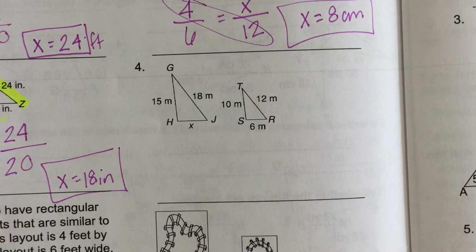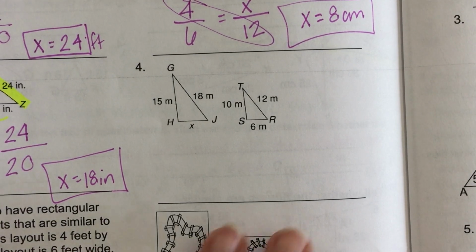Okay, why don't you guys take a second and try to set up your proportion at number 4 on your own.